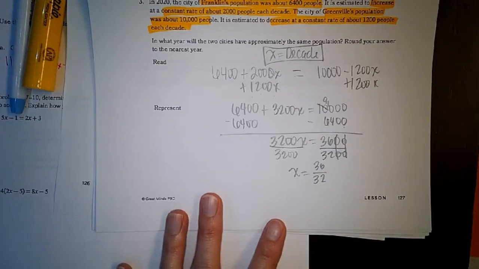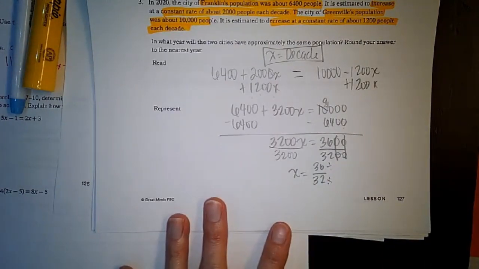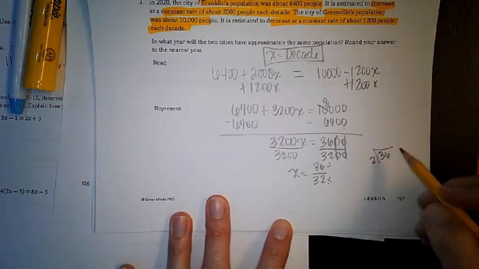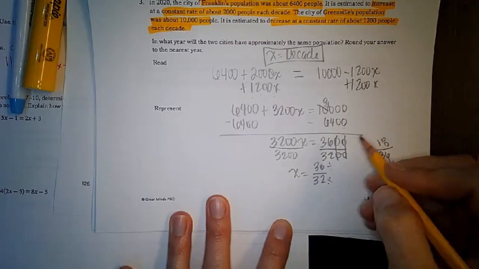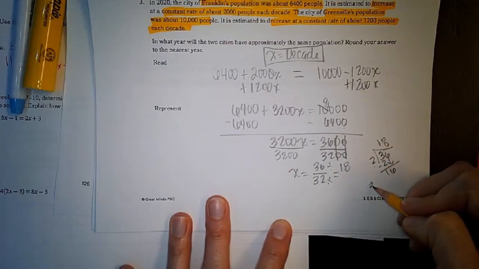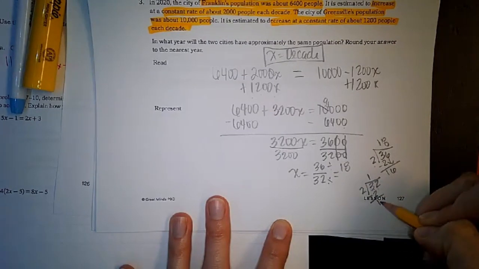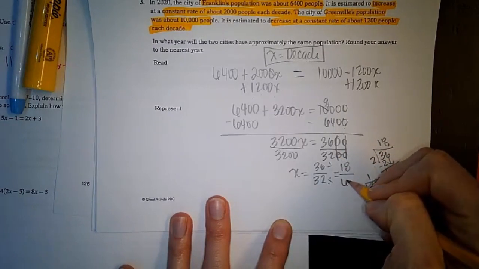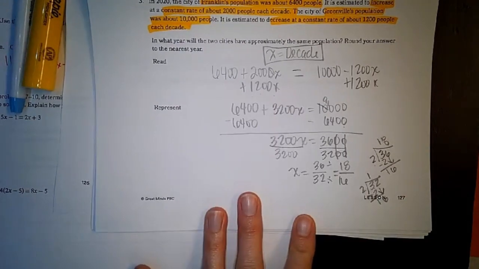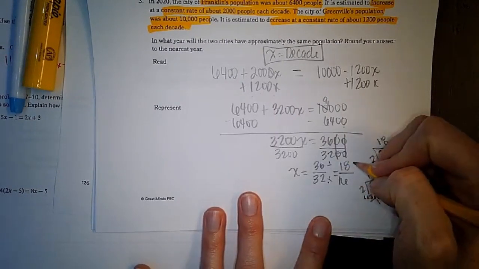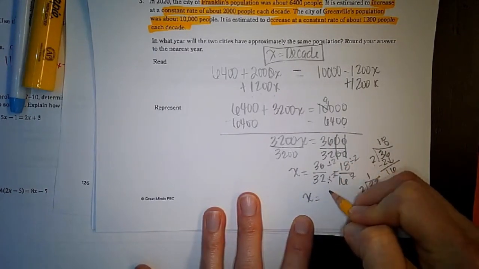36 divided by 2. 2 into 3 is 1. 1 times 2 is 2. 16. 18. 32 divided by 2 is 16. Can we simplify it some more? We could have done 4, but what are we going to do now? Simplify it by 2 again. And what do you get? Okay, let's go to the next problem.